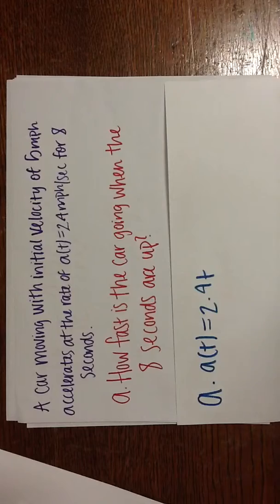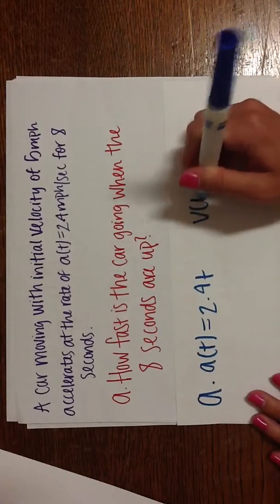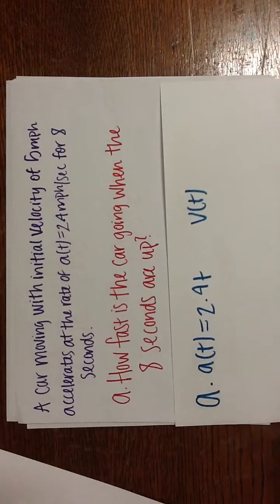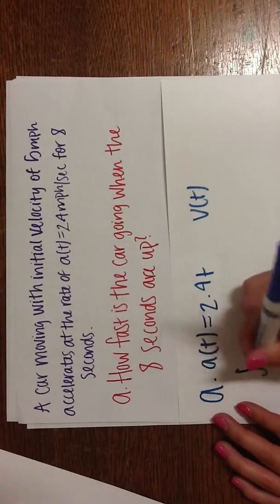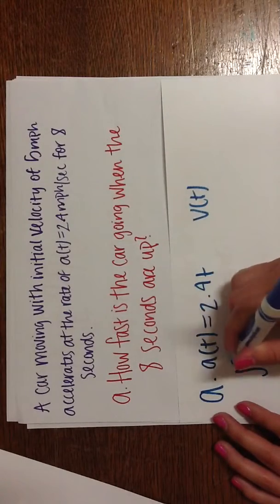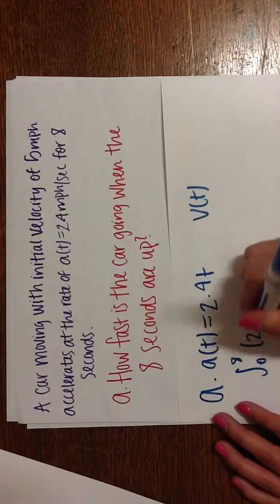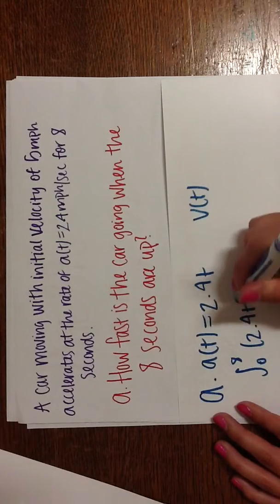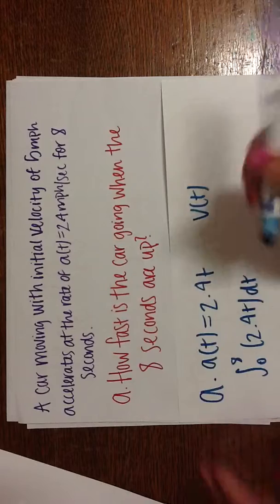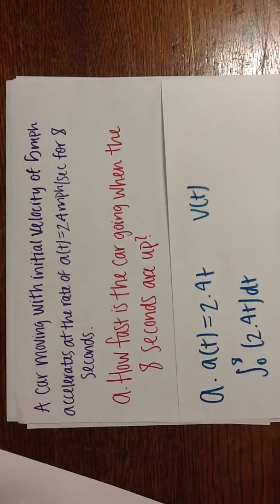So first we need to find the formula for v of t. And by doing so, we are going to have to integrate again. So we're going to find the integral from 0 to 8 of 2.4 t dt. And finding this is not going to give our final answer.